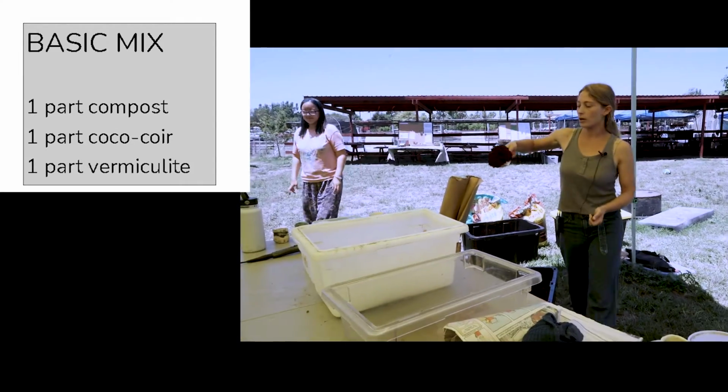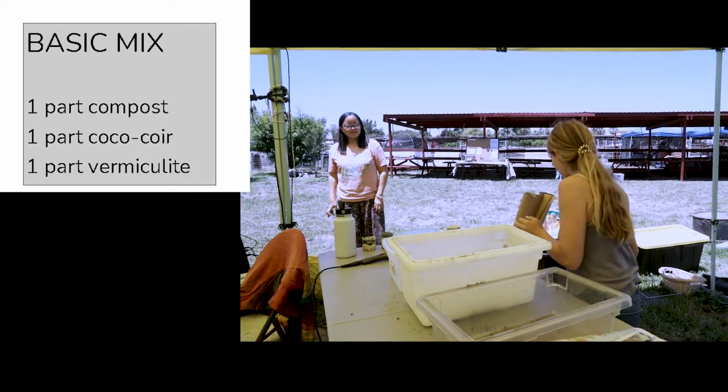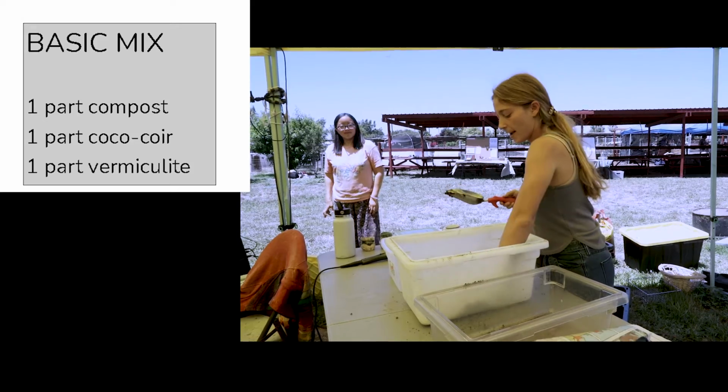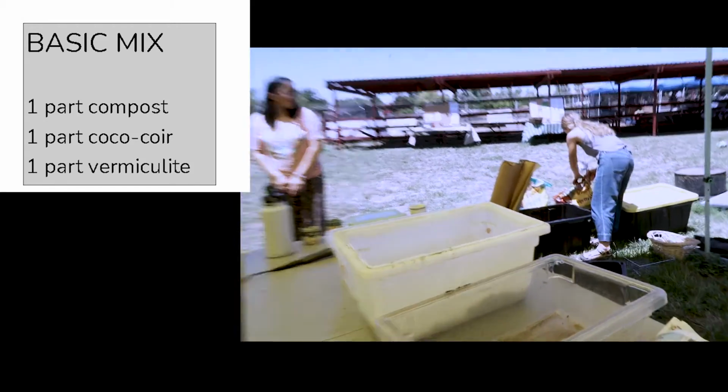So this is coco coir. Again, it's the husks of the coconut. I feel like that scoop was a little bigger than the compost, but okay. And then we're going to do a scoop of vermiculite.